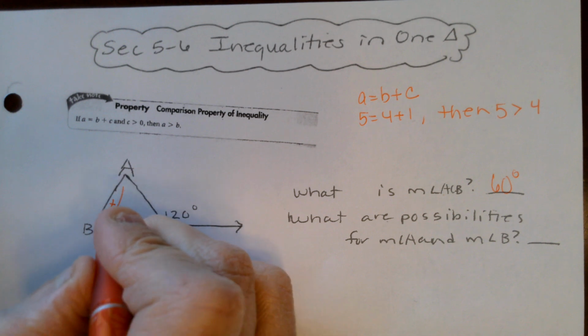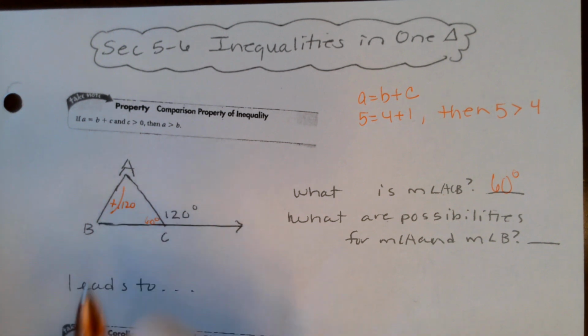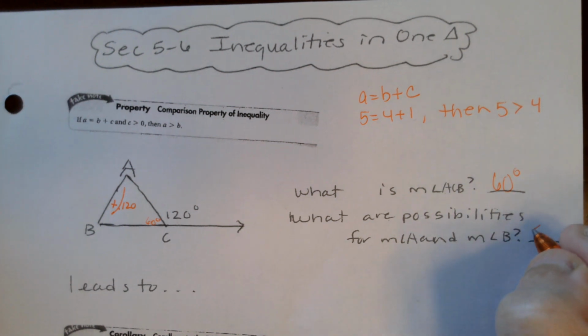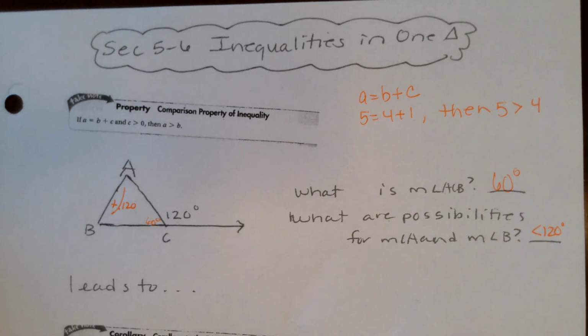If when you add them you get 120, they each would have to be less than 120. Right? So if this is 1, this is 119, this is 20, 100, 60. 60 is probably more likely the answer there. Looks like an equilateral triangle.